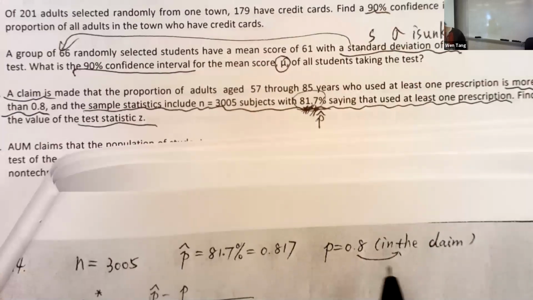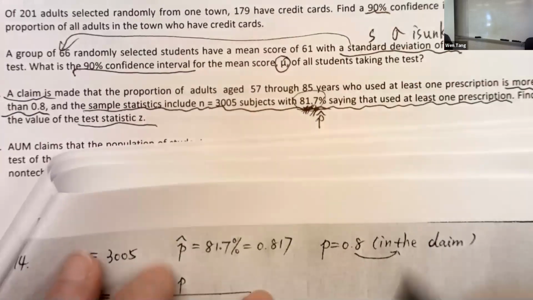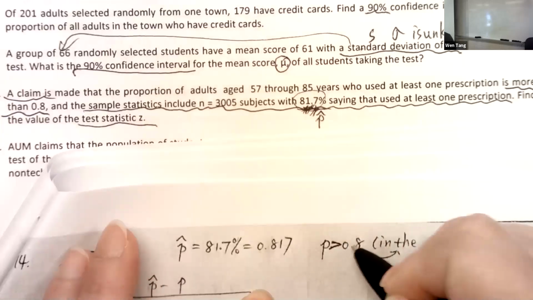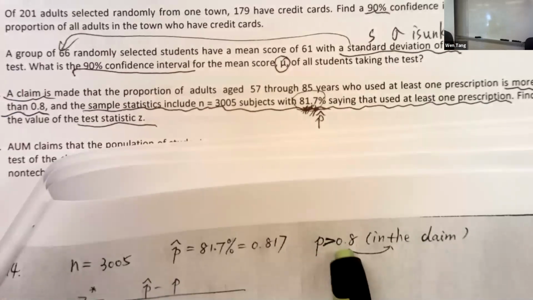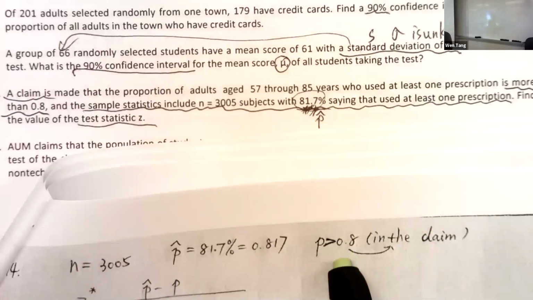And we also know this is the value in the claim. The claim said p is greater than 0.8. So 0.8 is the value in the claim.